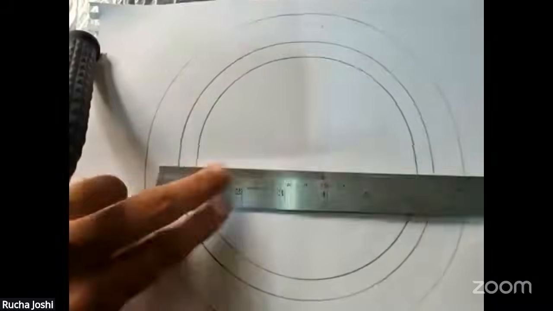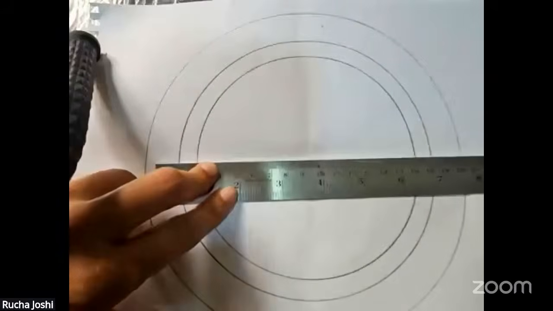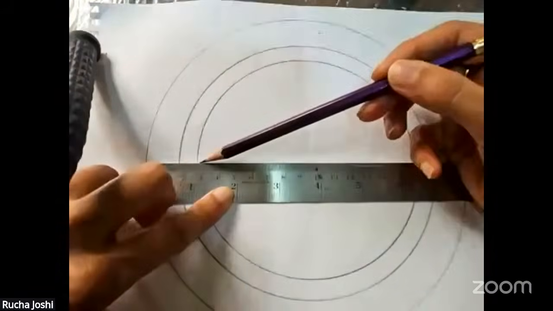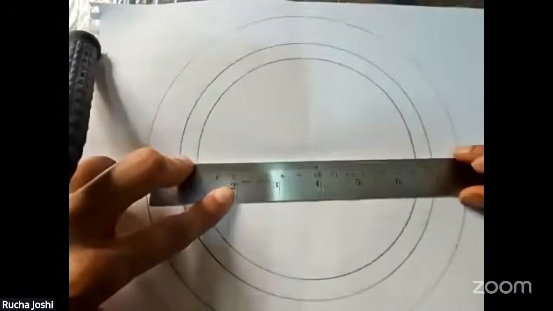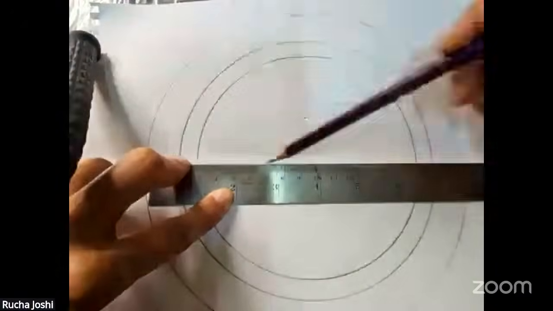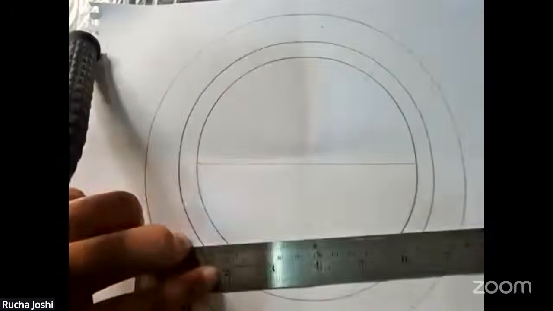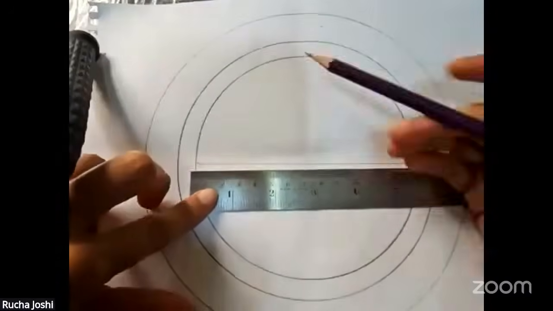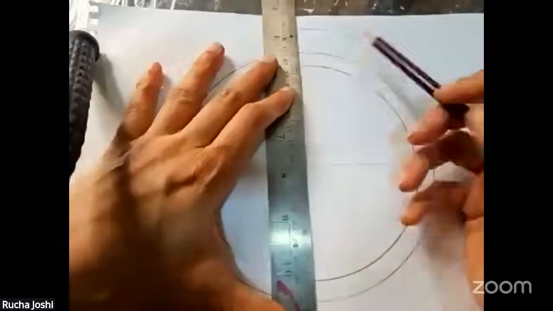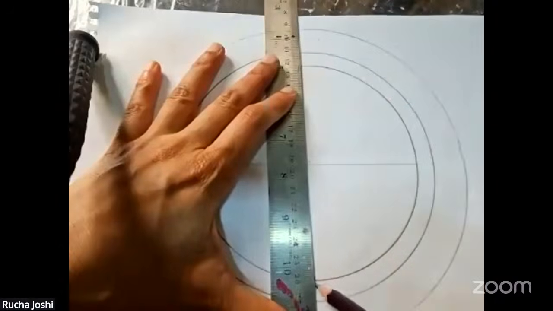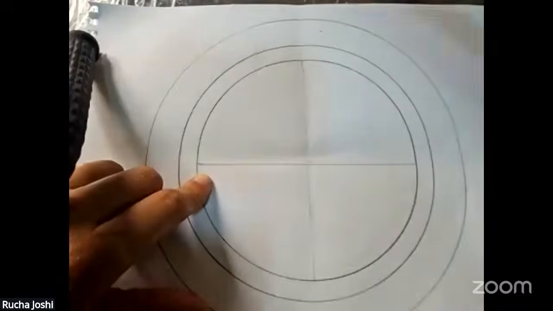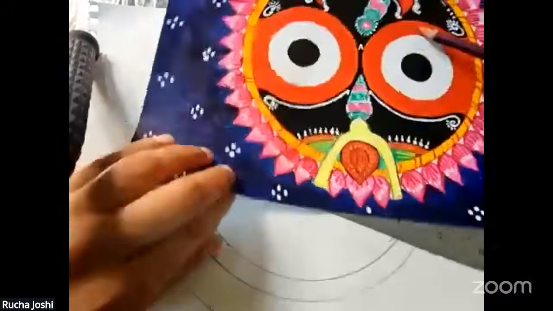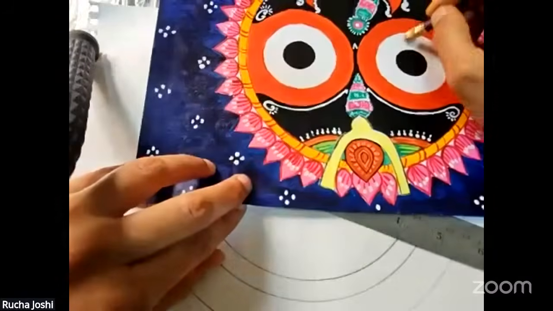Now, when we folded the paper, we had this line over here, right? This horizontal line has come, the paper fold. It's horizontal and vertical, right? So now we have to make these eyes. Again, 3 circles we have to draw.